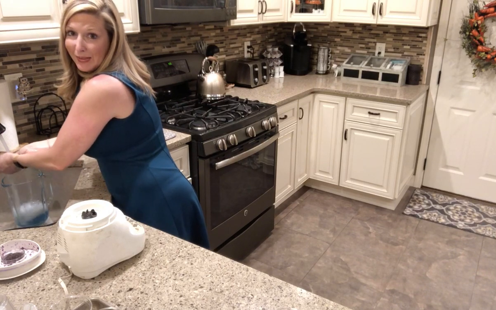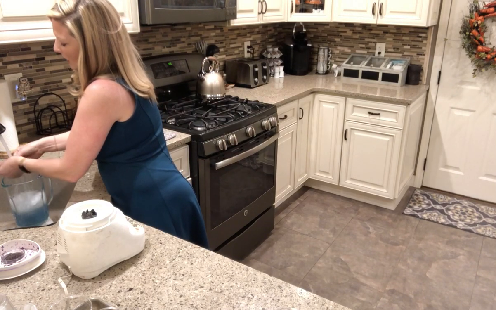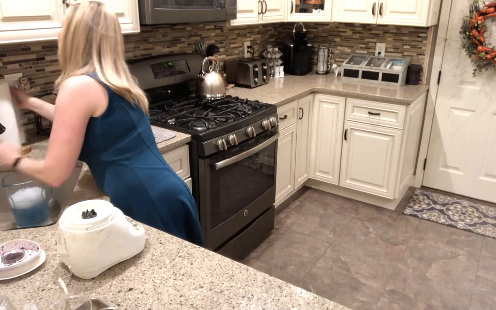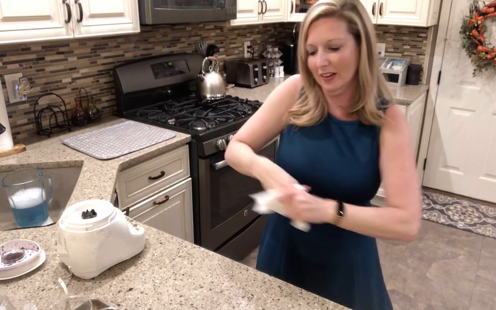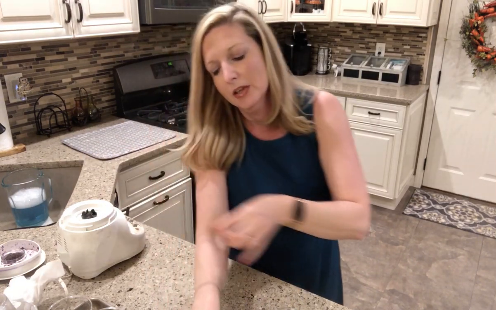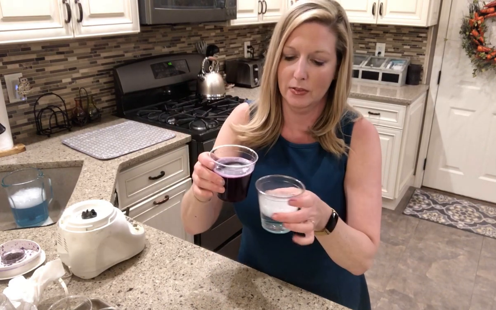Ooh, I already see something interesting happening over here where I'm washing my hands, where I just made that red cabbage indicator. And let me actually show that to you before we go to just the water. Let me show you some soap and water mixture and what's gonna happen. So this is just some soap and water. And now let's add the red cabbage.